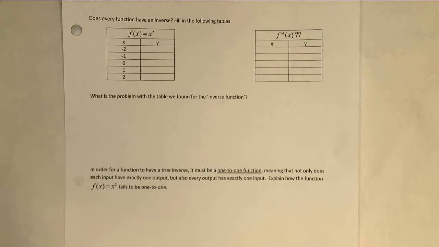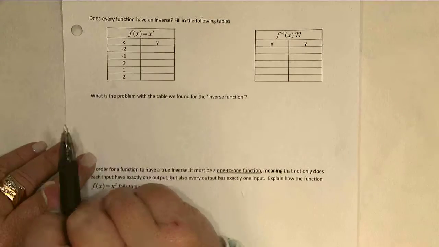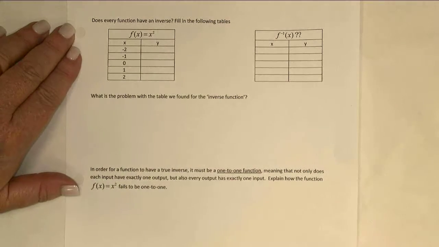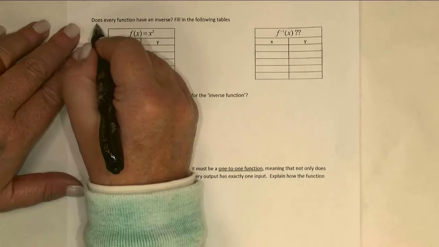This is section 2.5, part B. And the question we're going to investigate in this particular video is, does every function have an inverse?